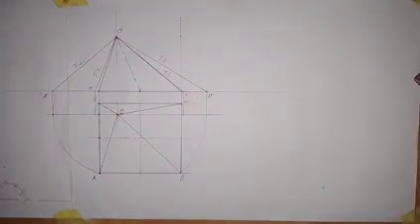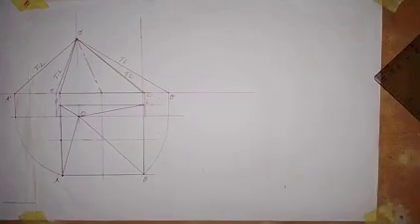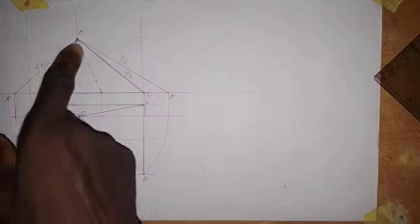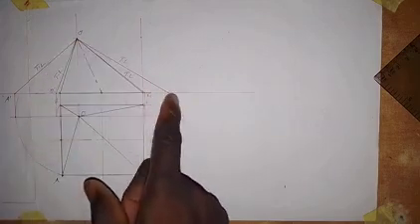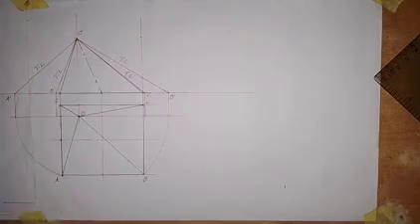So the next thing that we are going to do now is to construct the surface development of this rectangular oblique pyramid. So let's see how that can be done. Now, look at the longest among them. I think the longest among the four true lengths that we obtained is this O prime B prime.